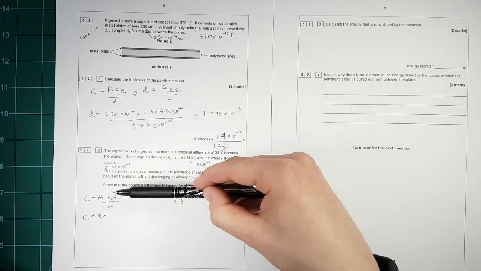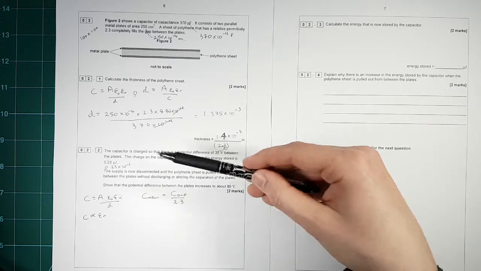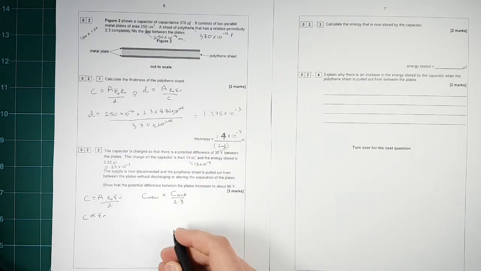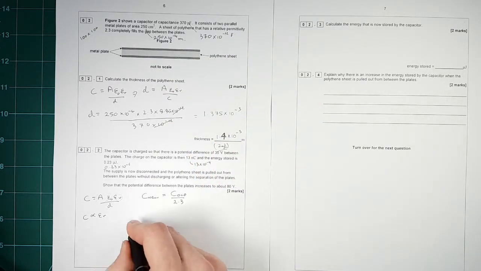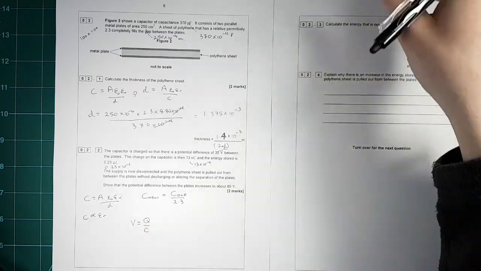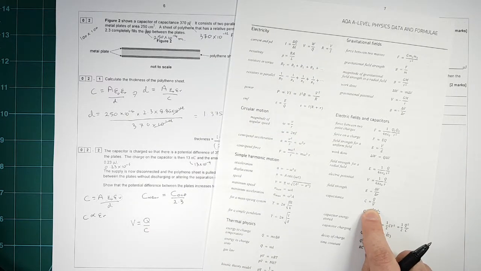So the capacitance is going to get smaller, by a factor of 2.3. Okay, so V is equal to Q over C. That's just using this equation here, which I've rearranged.